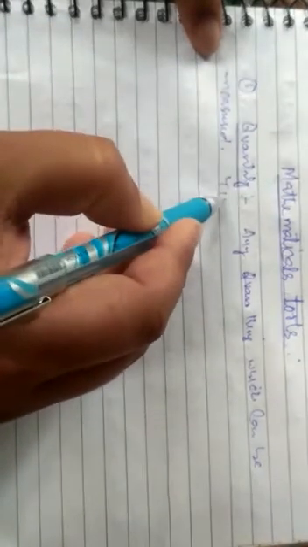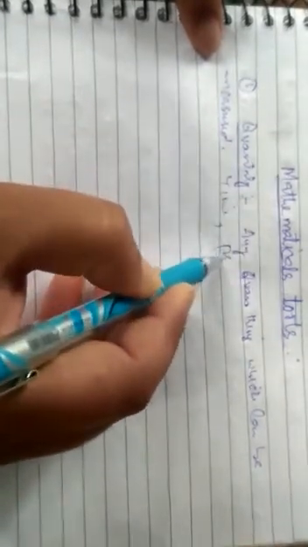For example, time, we can measure. You have pressure or temperature, etc. These are called quantities.